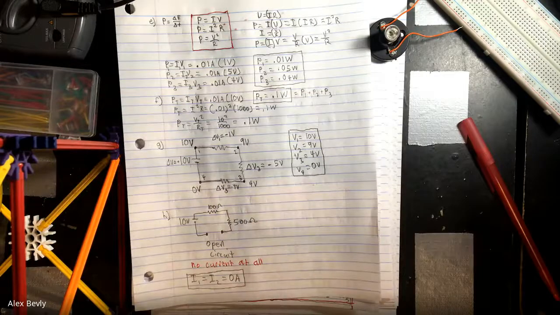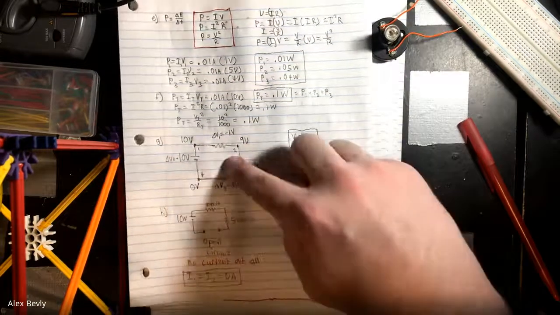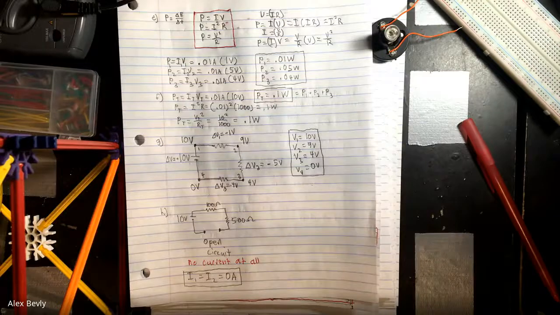So an advantage of this series circuit is it's simple. It's really easy to make. I just go through each individual one. But the disadvantage is if I take one of them away, none of them work. Older Christmas lights work exactly like this, where a single light burns out and they all stop working. That is an absolute mess because you have to go through and try to figure out which one is actually burned out, and that can take a really long time.